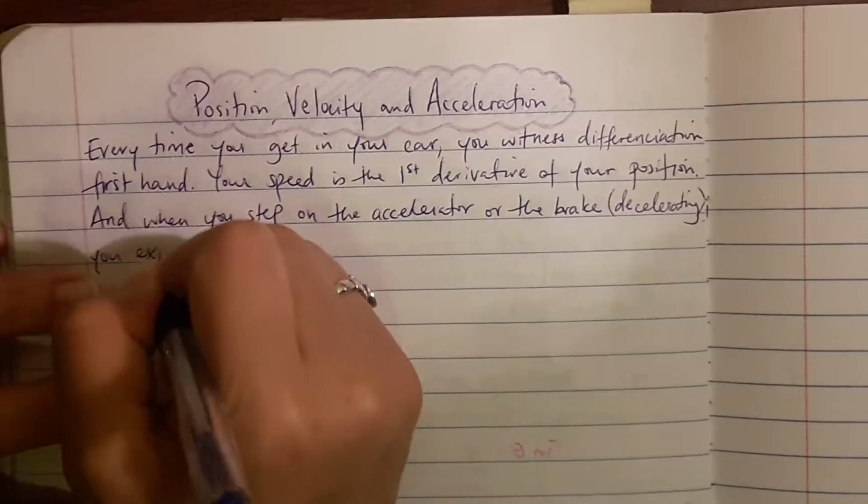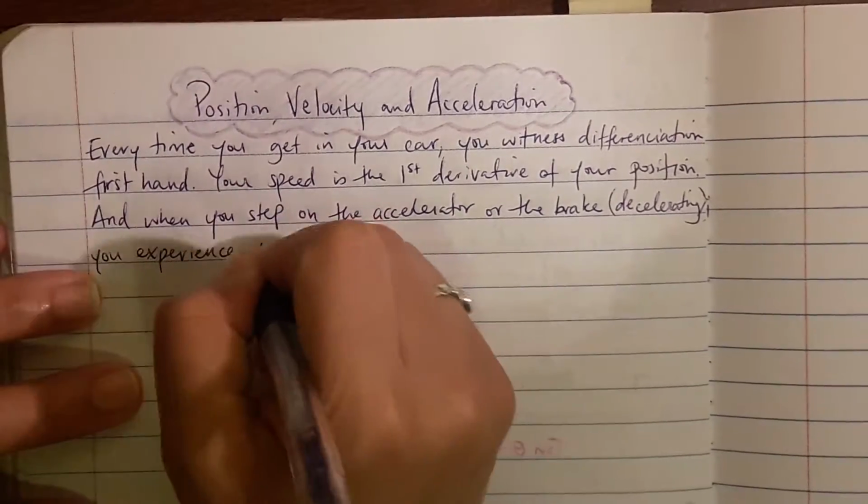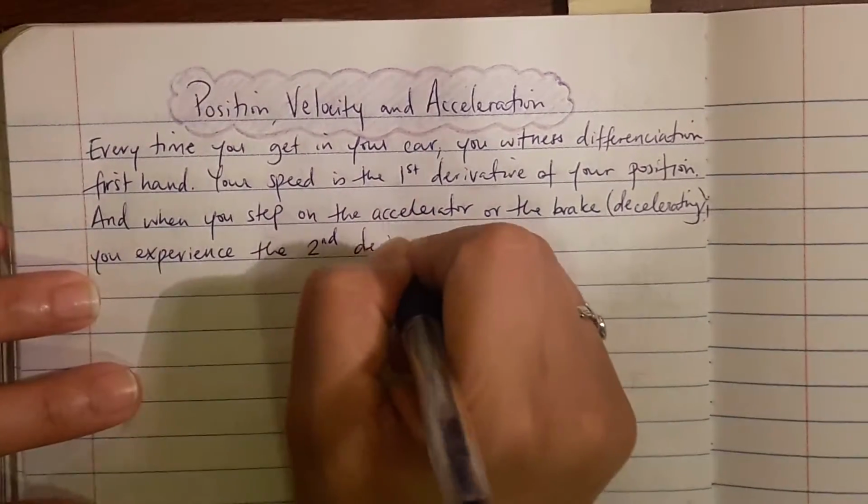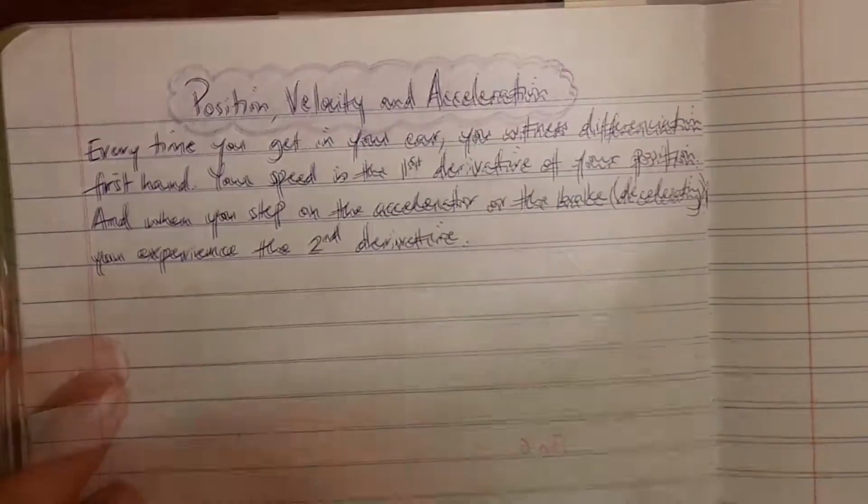This is a listening check. Color in the second derivative.